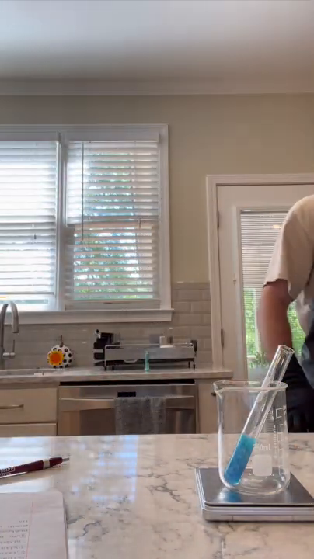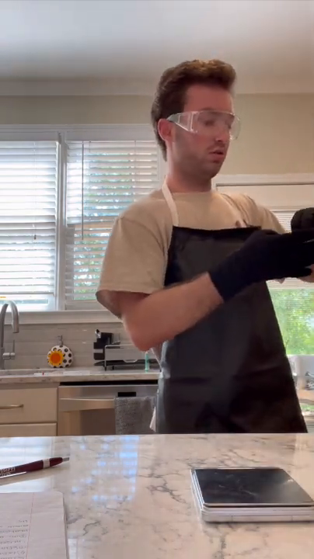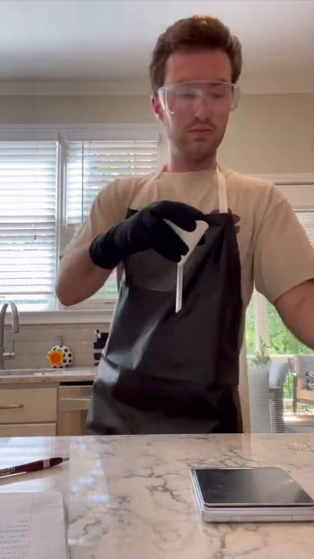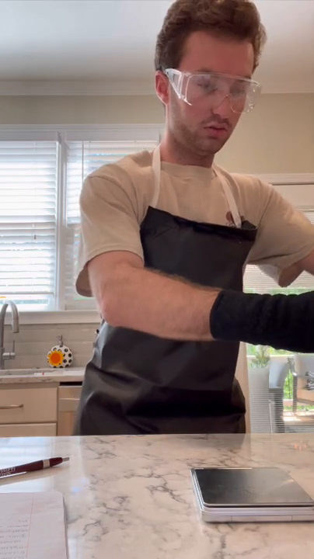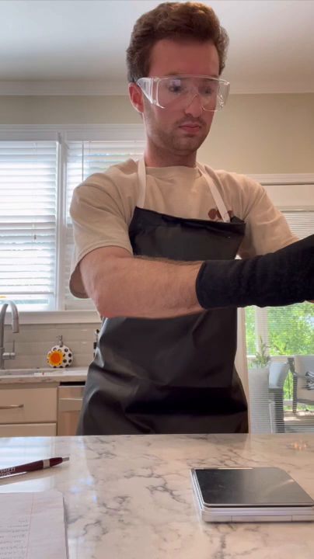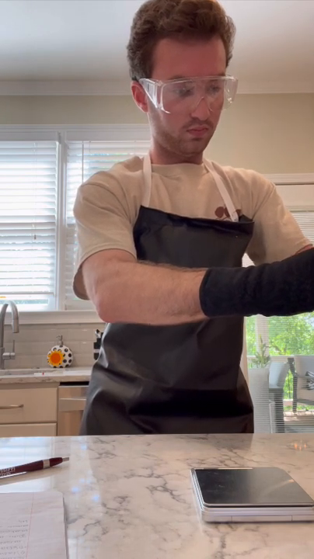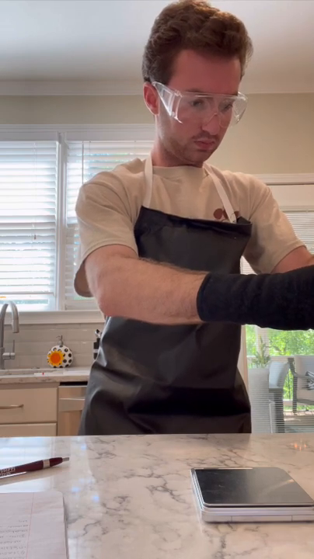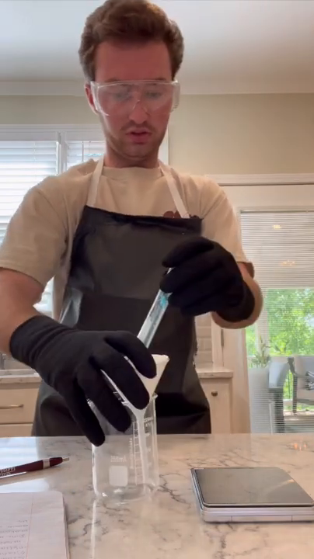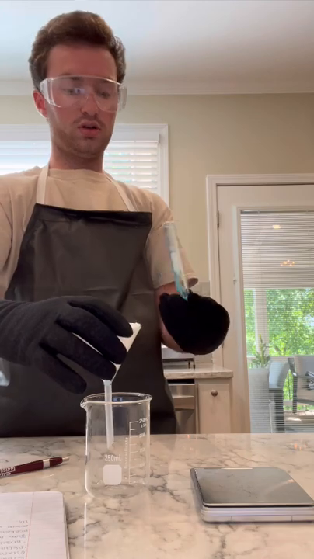Now I'm going to take this off. I'm going to use this beaker to filter out my product. Set up like so. If you can see there, I just poured my liquid into my filter paper. I'm going to let that go through.